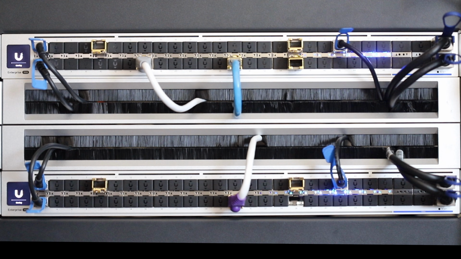In this video, I'm going to use two Ubiquiti ECS-Aggregation switches to configure MCLAG and to do some demos. Thanks to Ubiquiti for sending me these two switches to make this video possible.